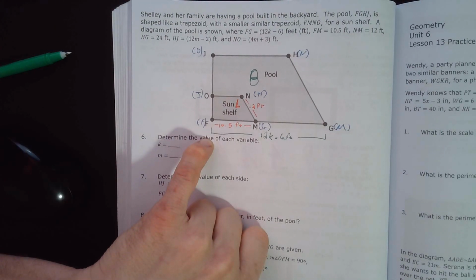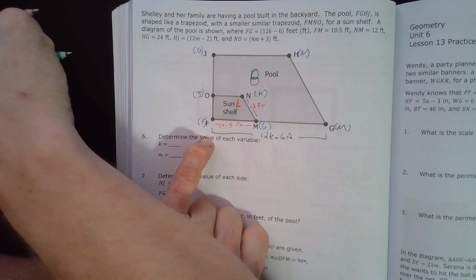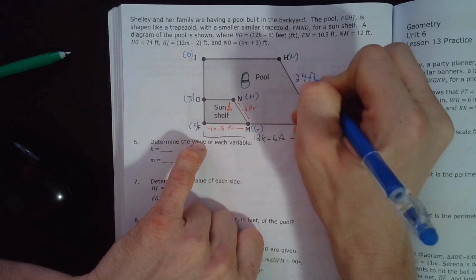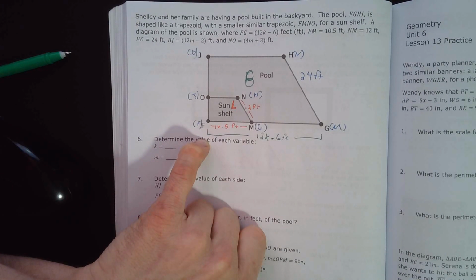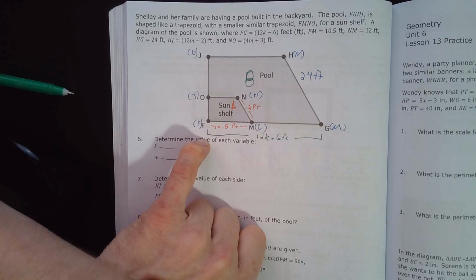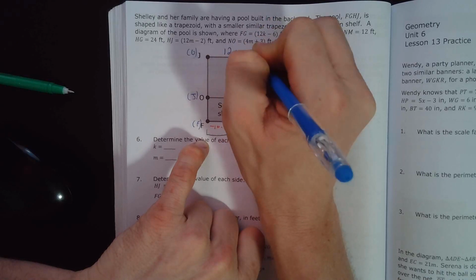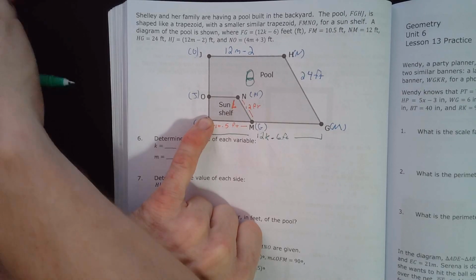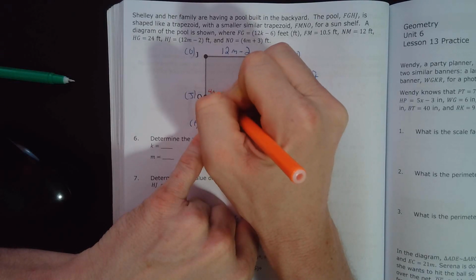Okay, and then let's see, HG. That's the big one. That's 24 foot. Then we got HJ, another big one. That's 12M minus 2. And we got NO. That's a small one, and that's 4M plus 3.